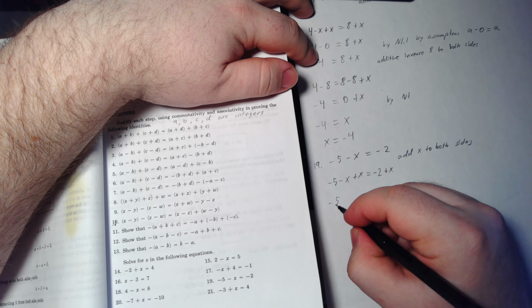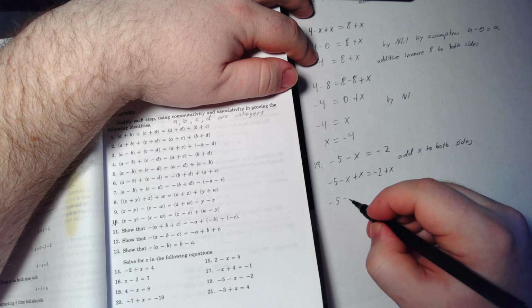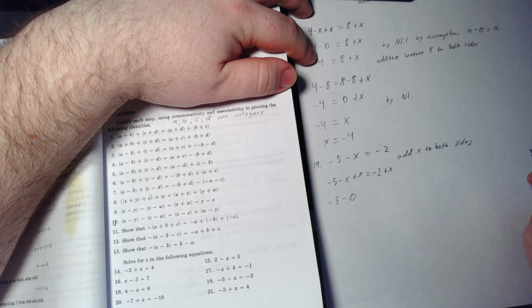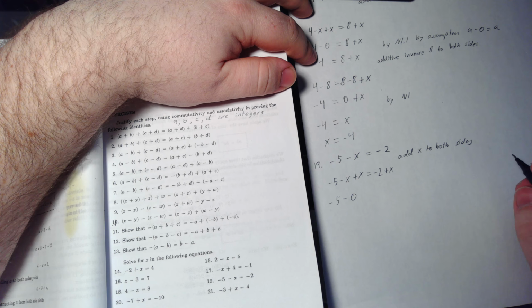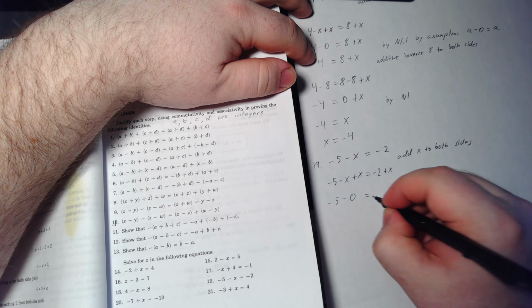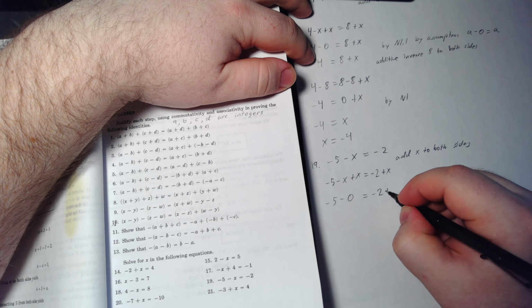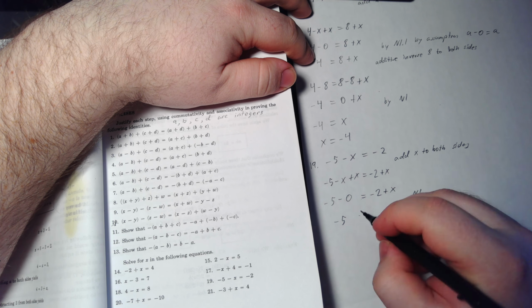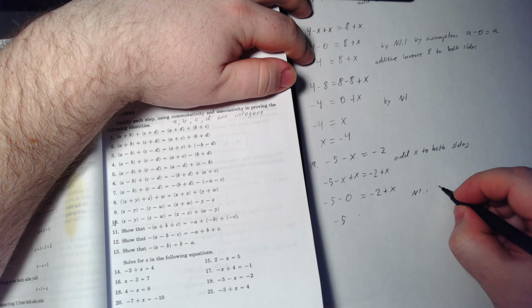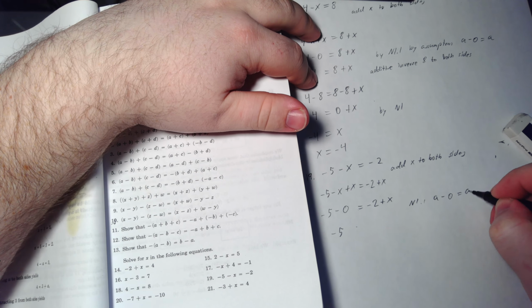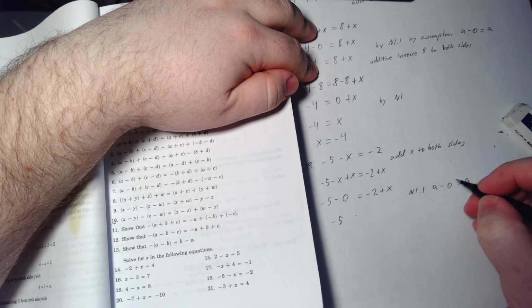And that will equal minus 5 minus 0. Is that plus 0? I'm not quite sure it matters. Minus 2 plus x, this is by n1, a minus 0, so if anything, minus 0 is the same by assumption.